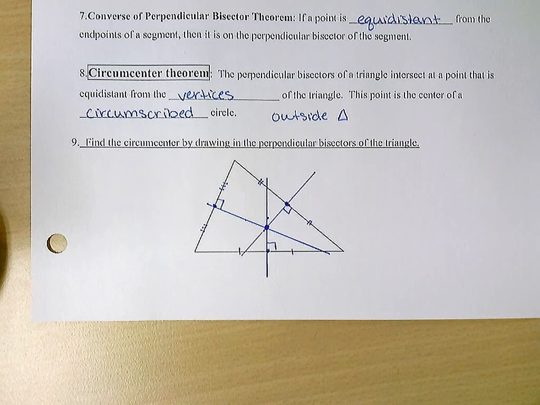All right, did everybody get theirs drawn in? Quiet please. If you haven't gotten it drawn in, you need to keep going and drawing all of these so you can label it. If your picture is a little bit off, that's fine.